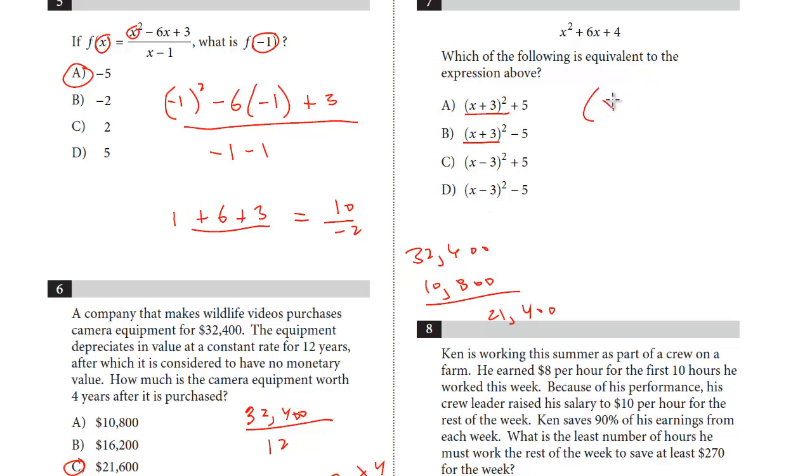Remember, this is the quantity squared, so that's x plus 3 times x plus 3. We're going to FOIL this out. We get x squared plus 3x plus 3x. Those are the middle two terms. We get plus 6x plus 9. And so this is the first term. And we want to get this. And this is pretty close, but instead of a 4, we have a 9. And if you look at this, though, B would be the answer, right?